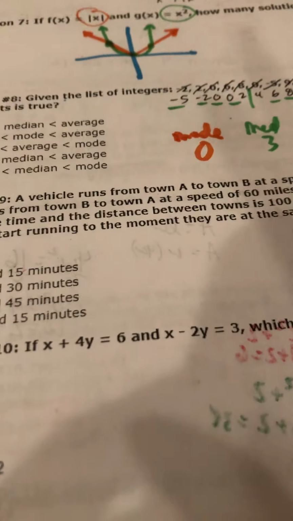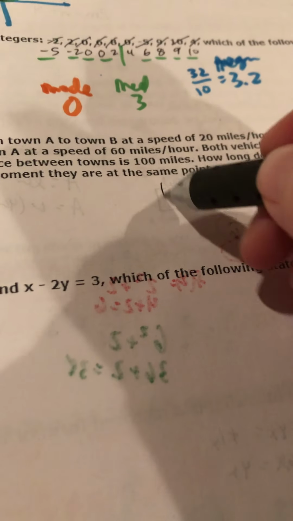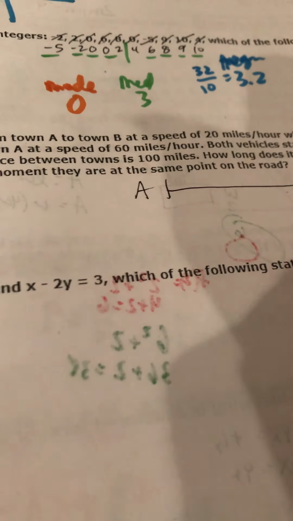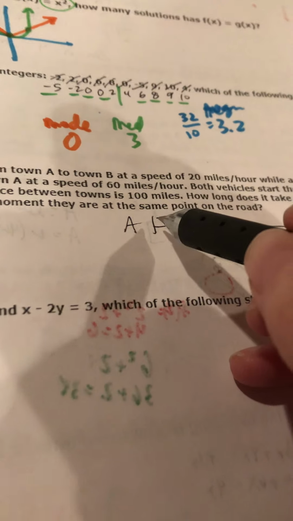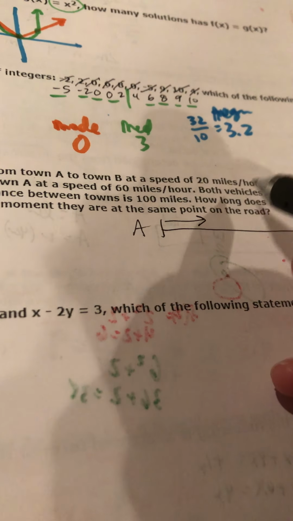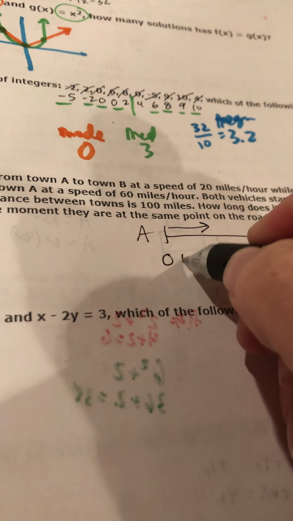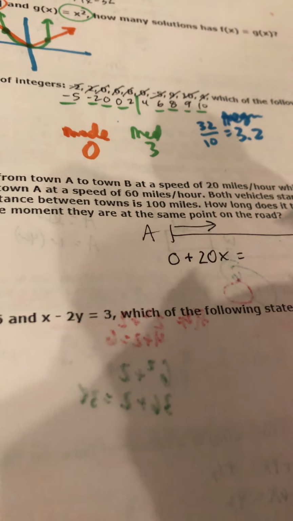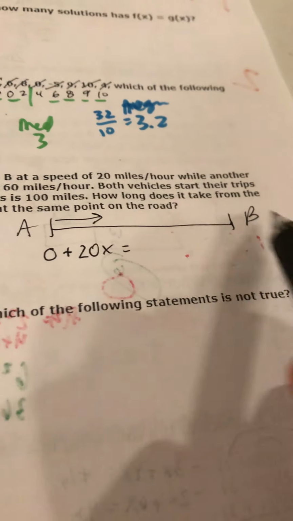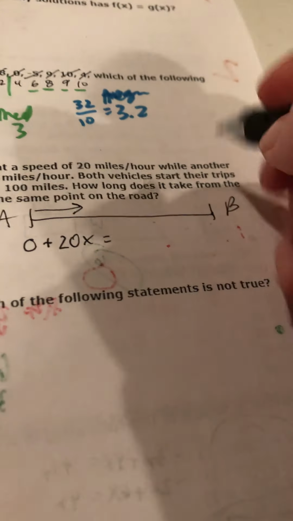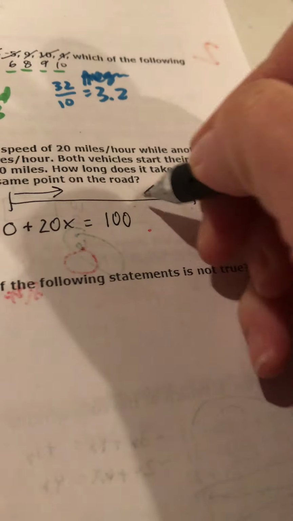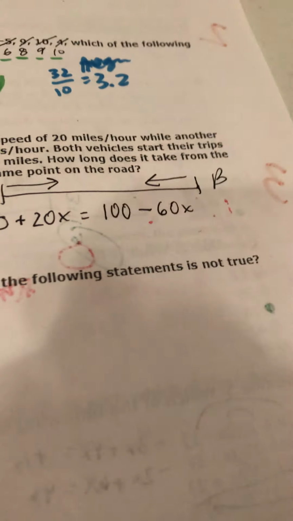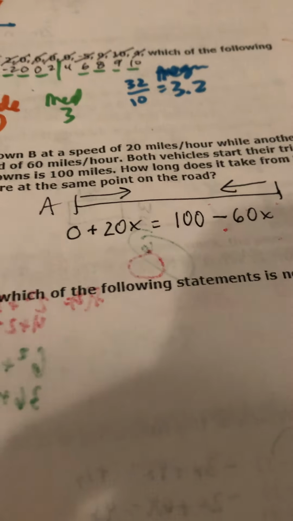Okay, this one stumped me the first time I did it because I was doing kind of some stupid stuff. But you've got A and B. A leaves, car leaves from A going 20 miles an hour. So I'm going to start that as 0 plus 20x. But you have to realize that B is 100 miles away and they're going to come this way at 60 miles an hour. So we have to say starting at 100, coming in or subtracting at 60x.